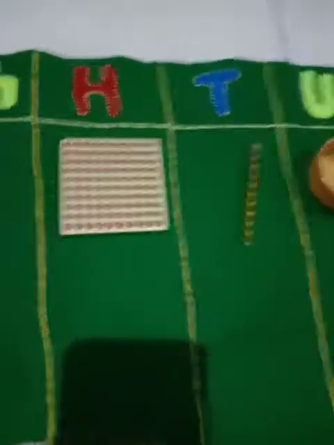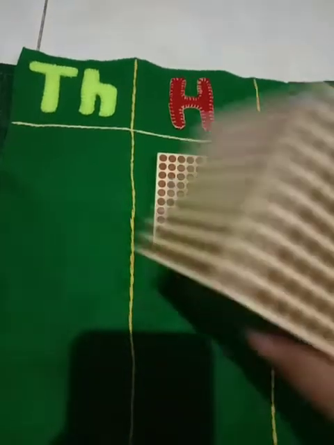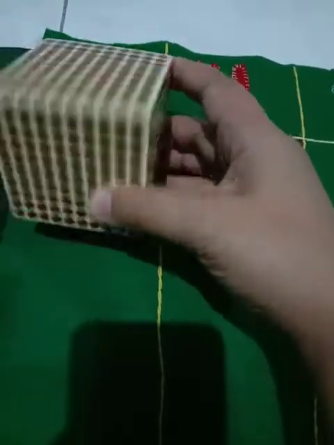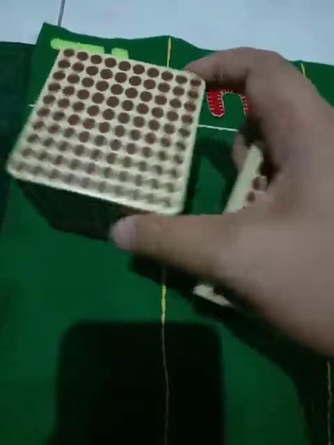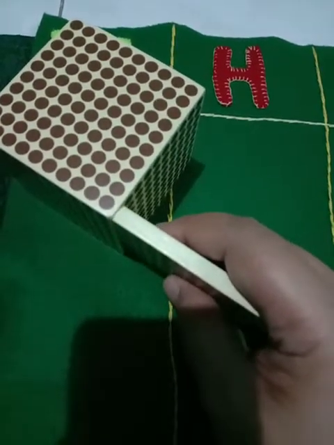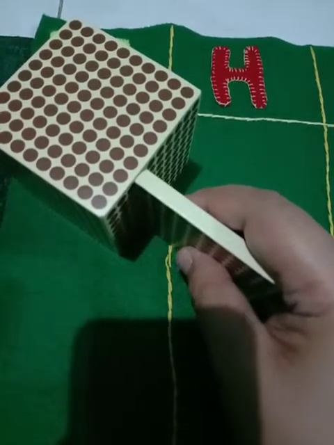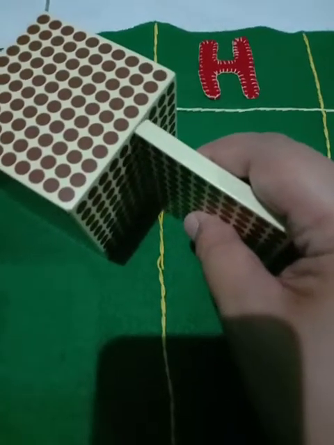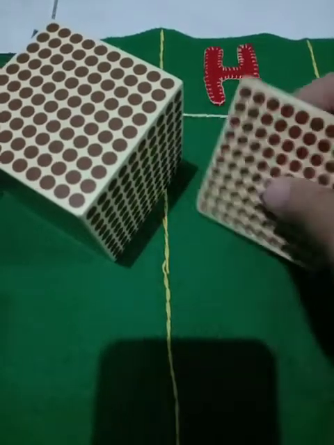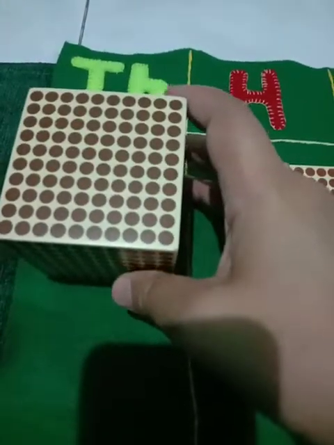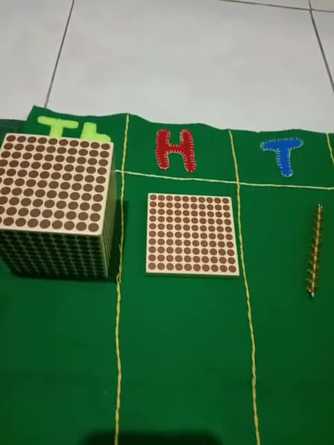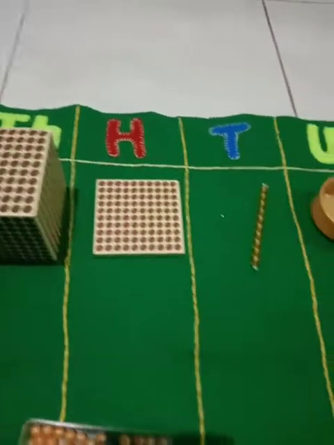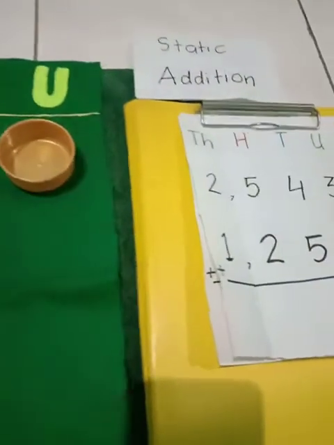And then for the 1000, represented by this 1000 wooden cube, 10 hundreds equals one 1000 cube. Okay. Now that you already remember, we can start doing the problem here.